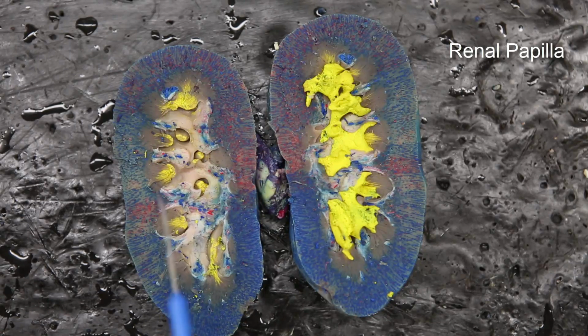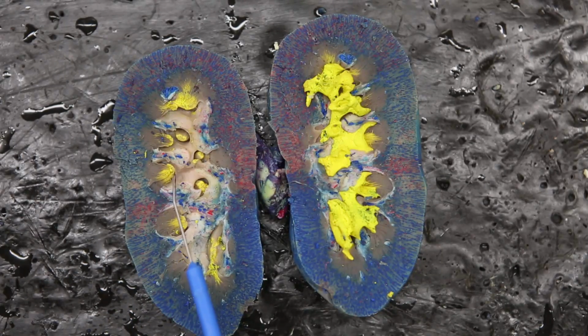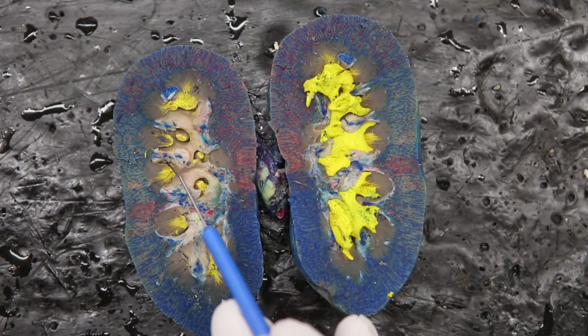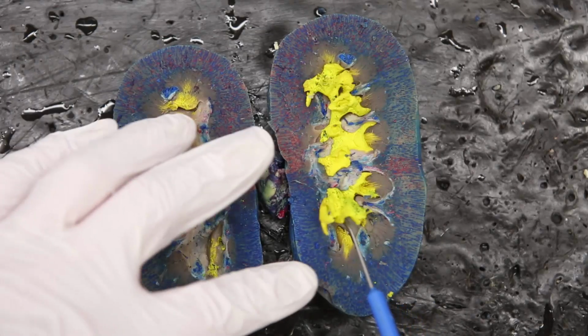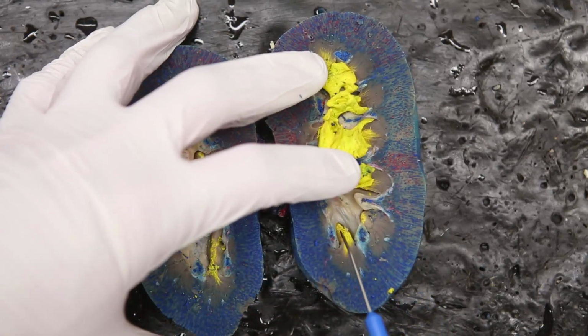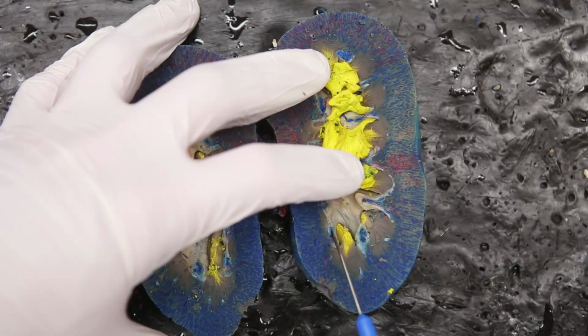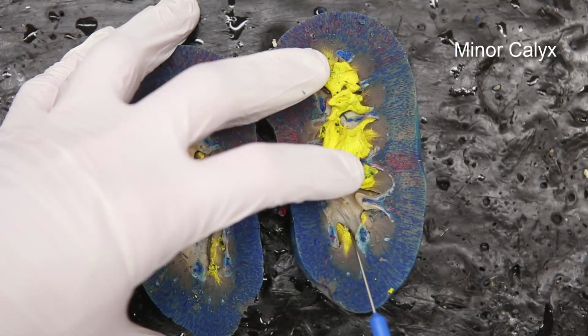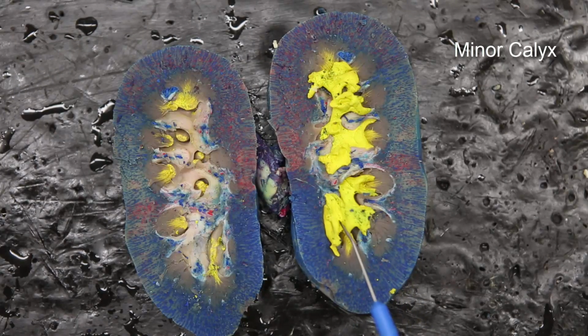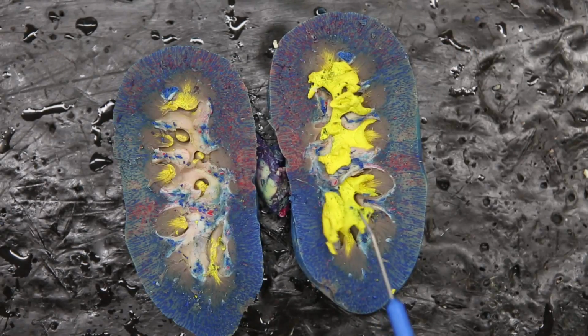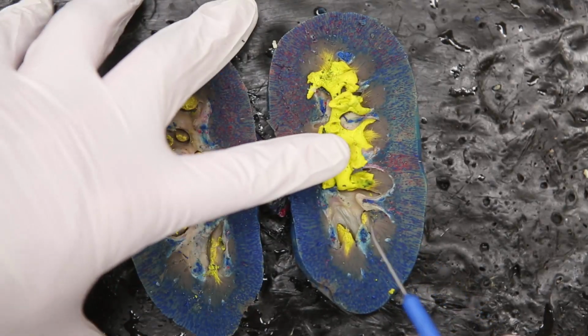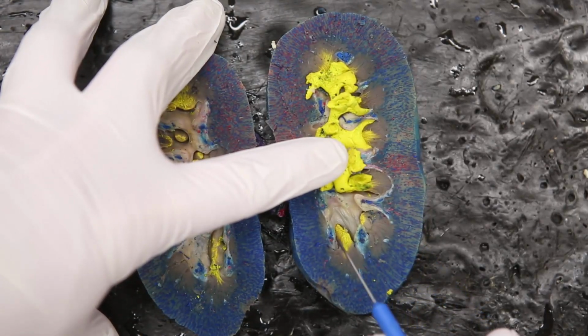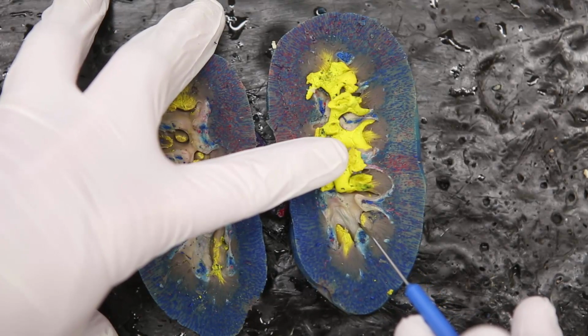The renal papilla is where the filtrate will exit out of the renal pyramid. When it exits out, this space right here, and if you move this out of the way, you can see that this space right here, this is going to be a minor calyx. Now, this I just moved out is latex, but it was injected to show where the filtrate in the urine would be present. So we have the minor calyx at the tip or at this papilla.